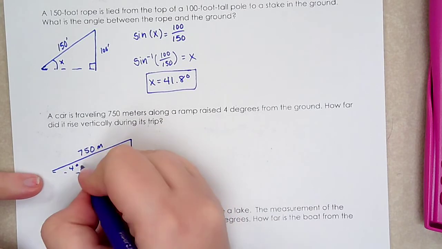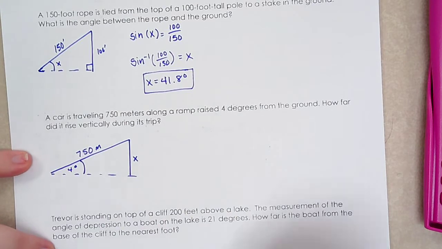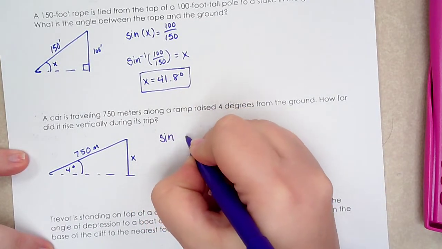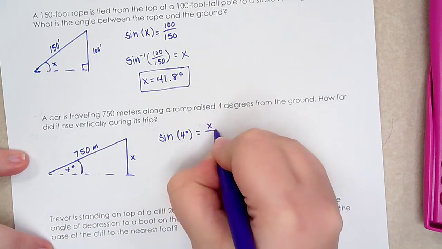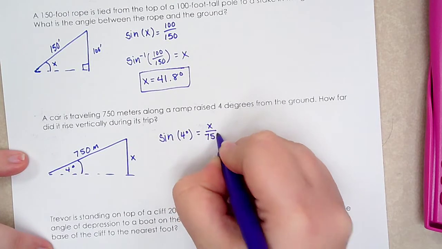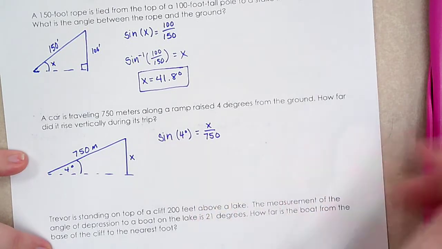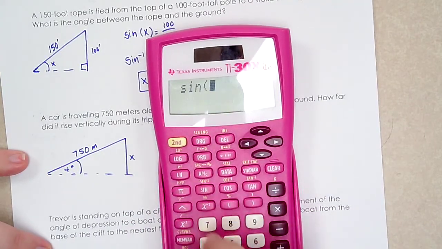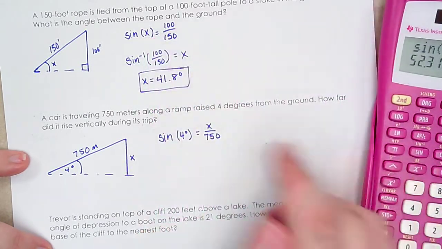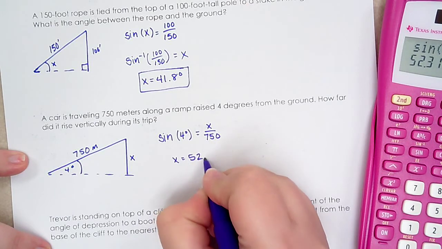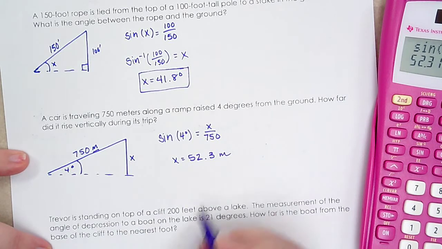So based on this angle, the two sides that I technically am working with are opposite and hypotenuse again, so it's another sine. However, this time I do have an angle measure to plug in. I have sine of 4 degrees, which is equal to x over 750. To solve this one and get x by itself, I'm just going to multiply both sides by 750. So I'm going to say sine of 4 degrees times 750 is equal to 52.3, meaning his vertical change was 52.3 meters because that's the original label we were in.